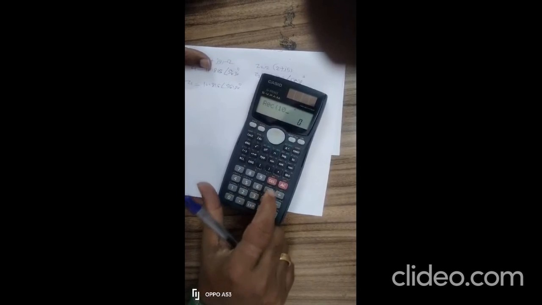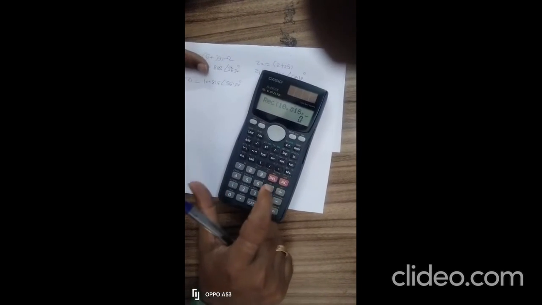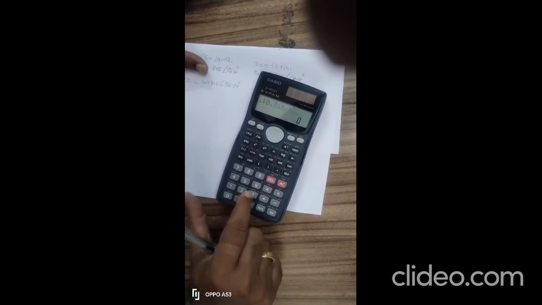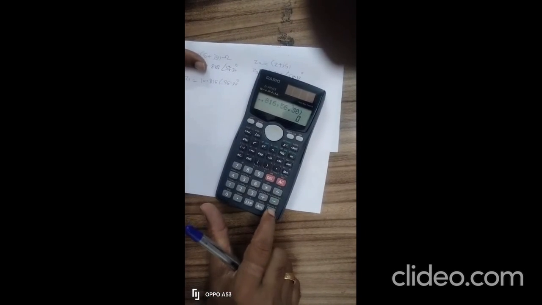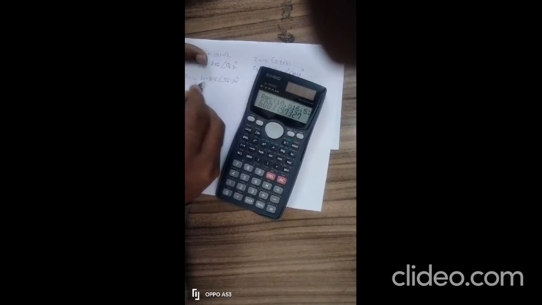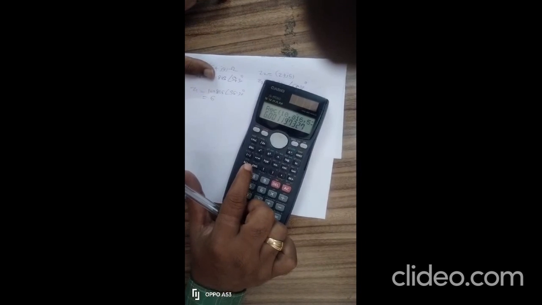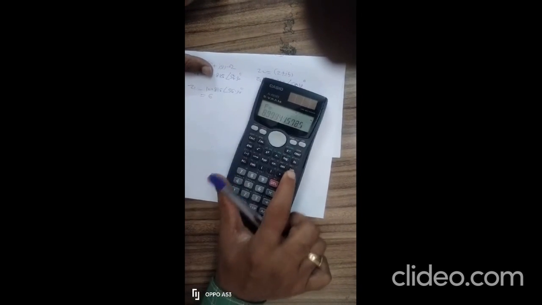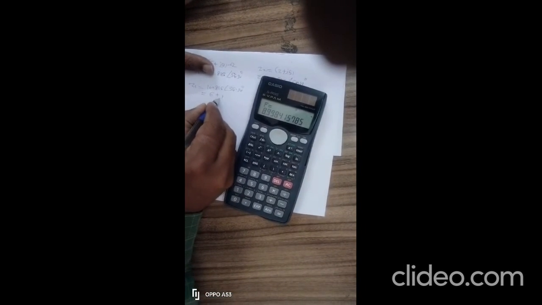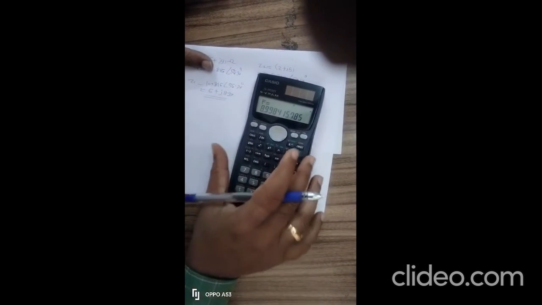So 10.816 comma 56.30 bracket complete is equal to, it will give the first value of rectangular form, 6. Then for the imaginary part of the rectangular value press RCL tan, it will give the plus J 8.99.